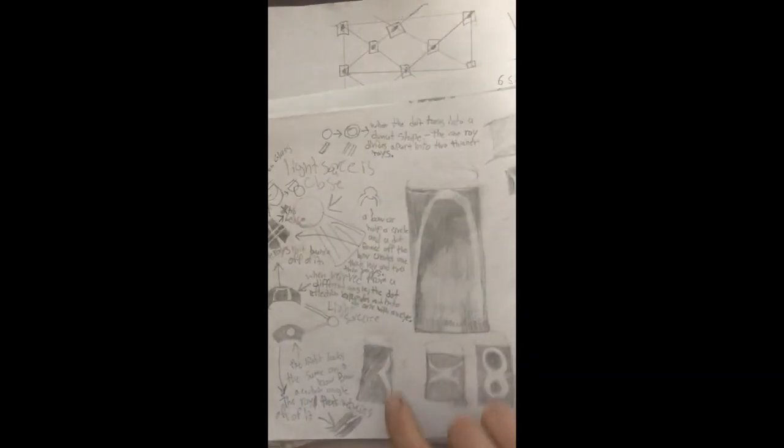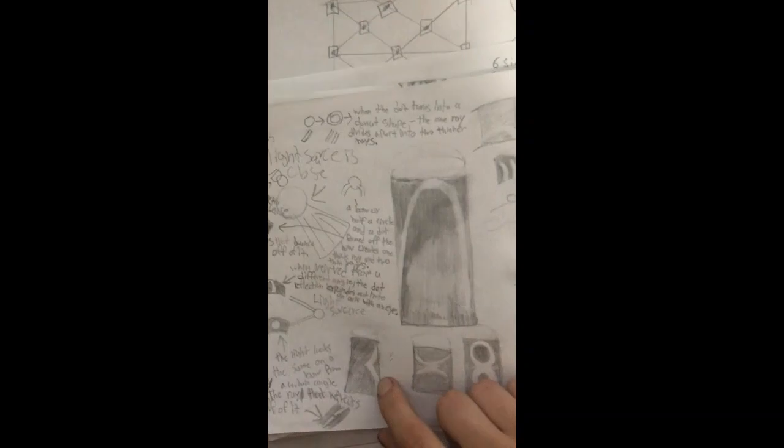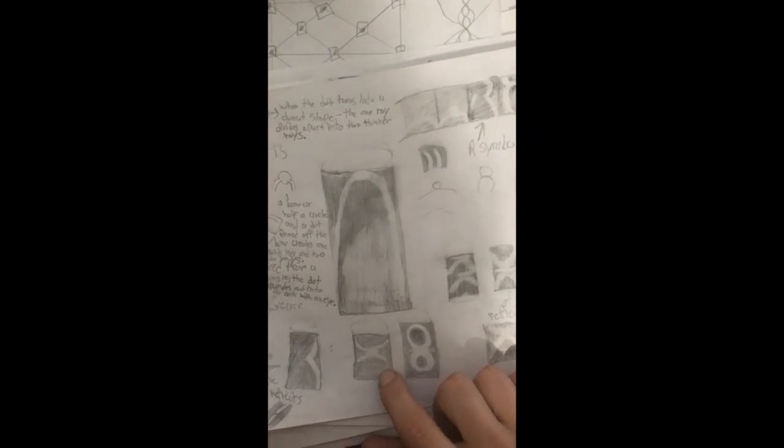And so basically there's one that is like a bird, like a sideways bird or something. There's ones that are like this. There's the full 8. There's the arc with a triangle, and it looks like a half circle, like an eye or something.